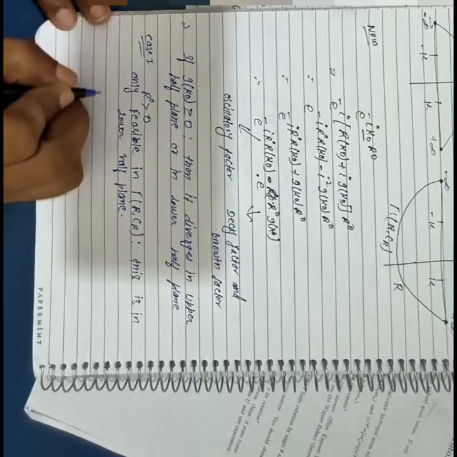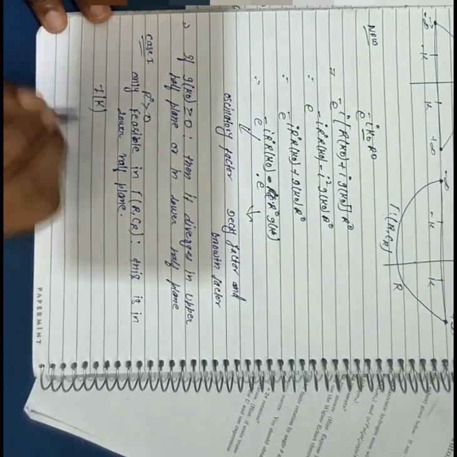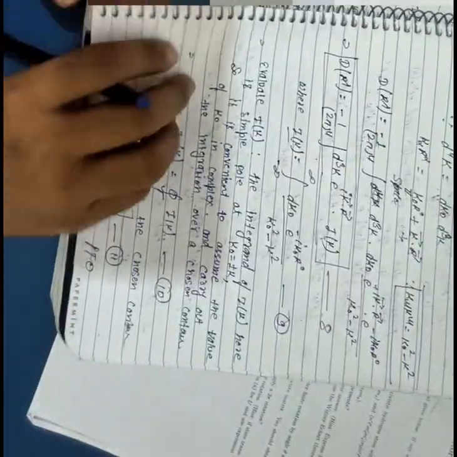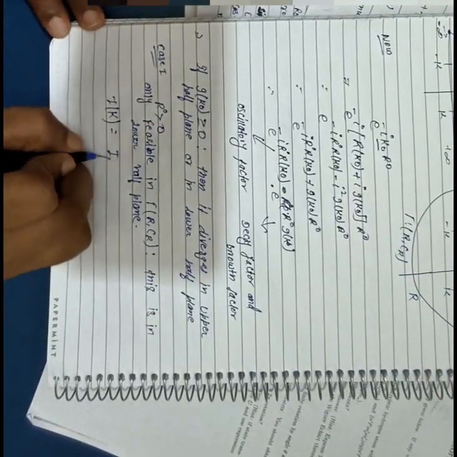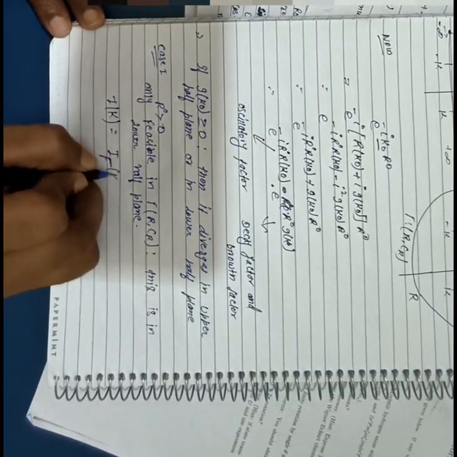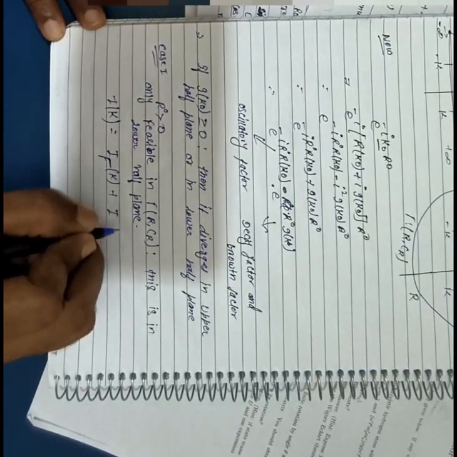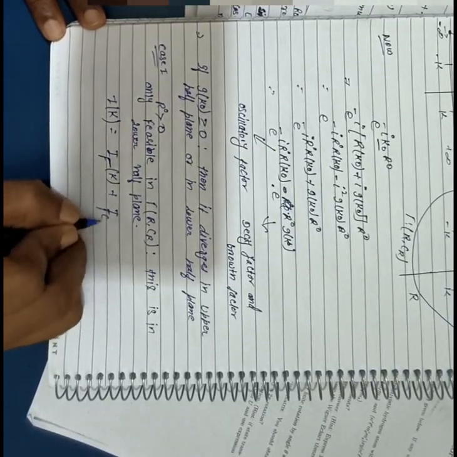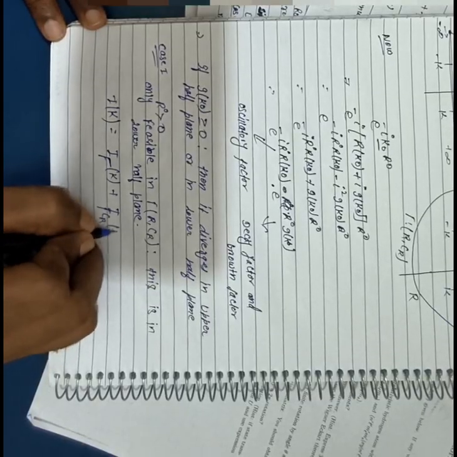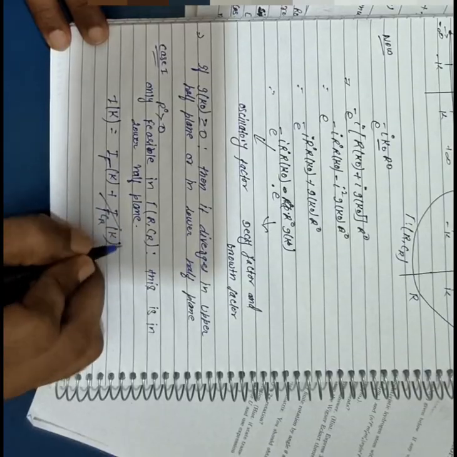So I of k is equal to, we will have this, I contour k plus I contour CR of k, and this will become 0.